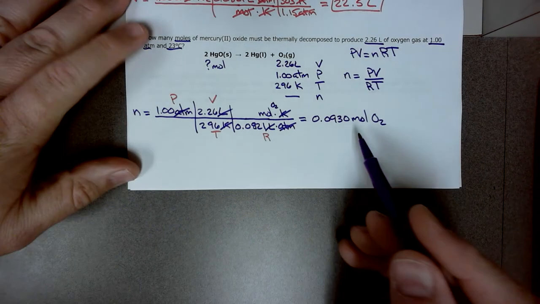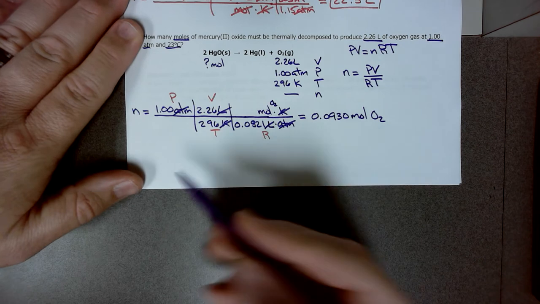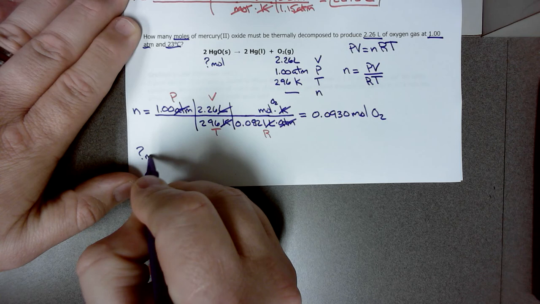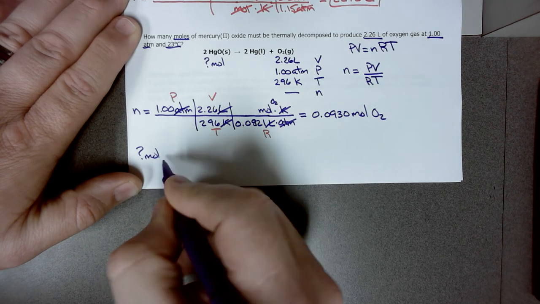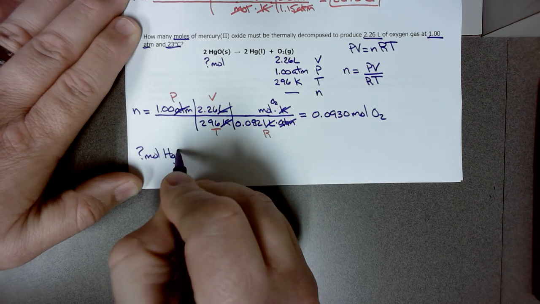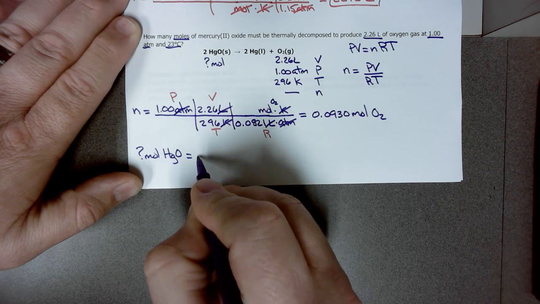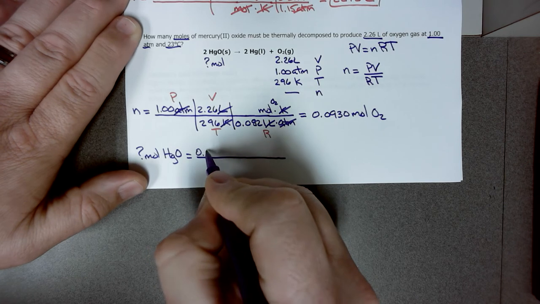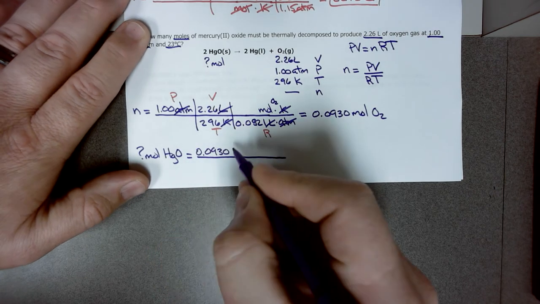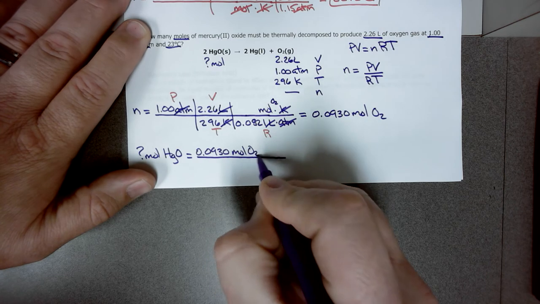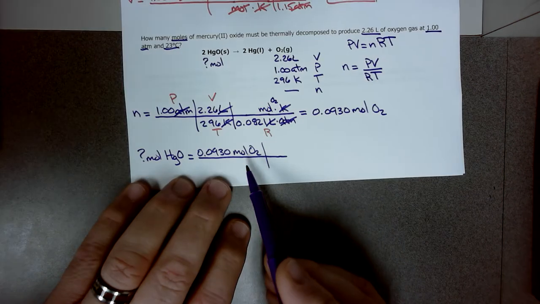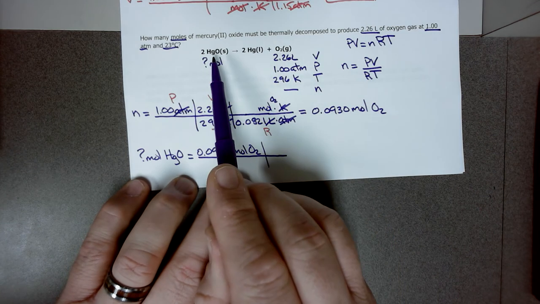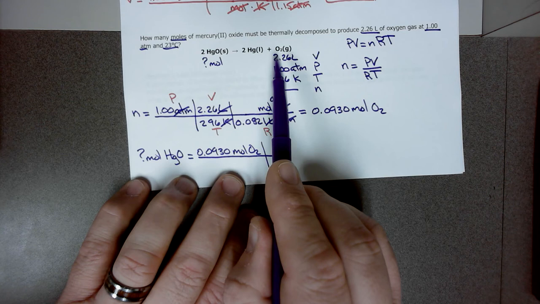Now that I have moles, I can do stoichiometry and figure out how many moles of mercury I have. So, question mark, I want to know moles of mercury(II) oxide. Not just mercury, mercury(II) oxide. Well, I'm going to start out with 0.0930 moles of O2 gas. And now I'm in the moles, so I'm going to convert from moles of O2 to moles of mercury(II) oxide. So it's a 1:2 ratio.